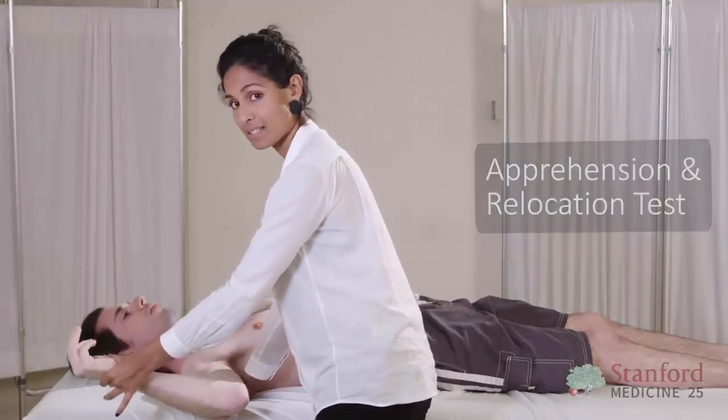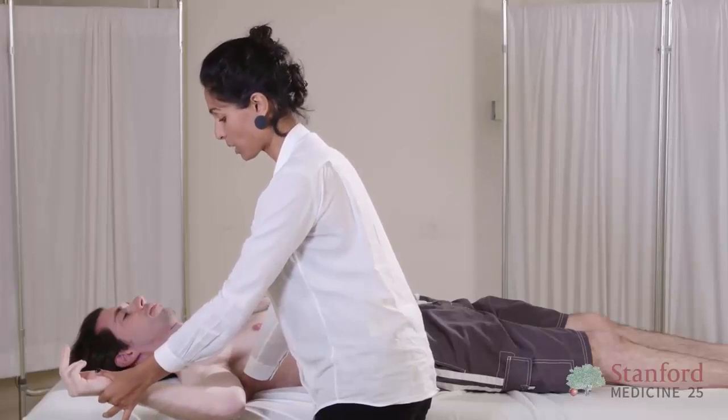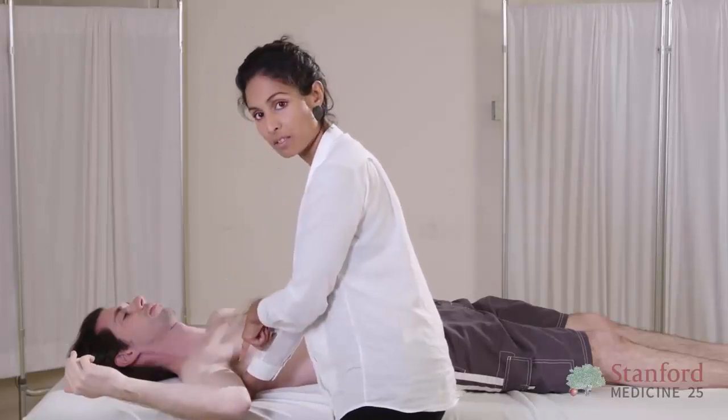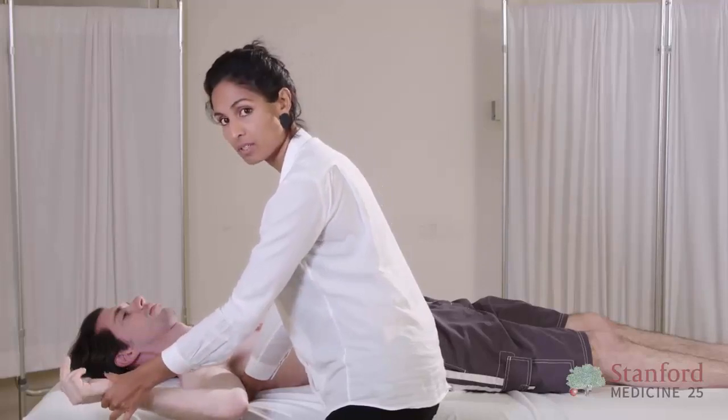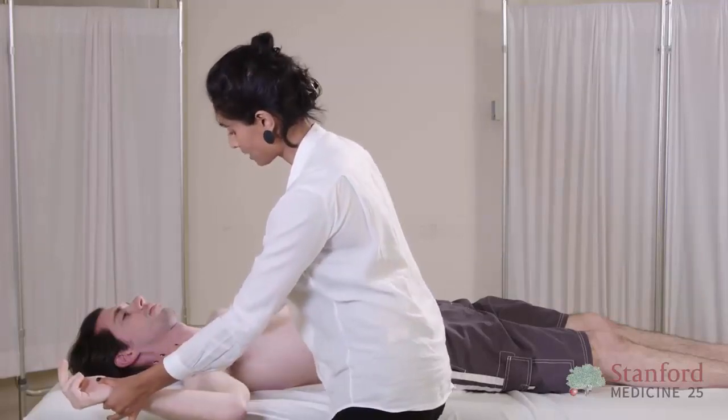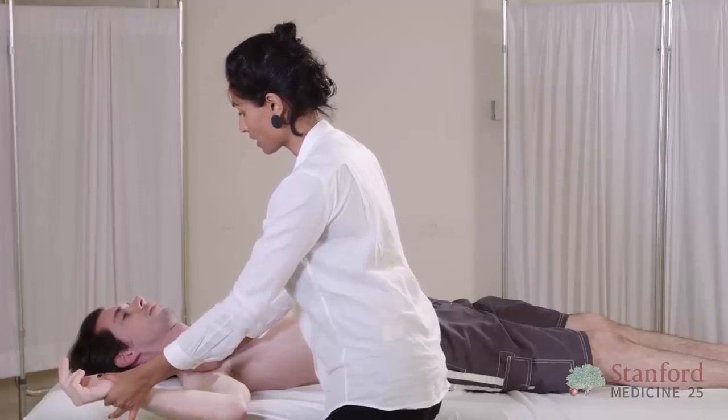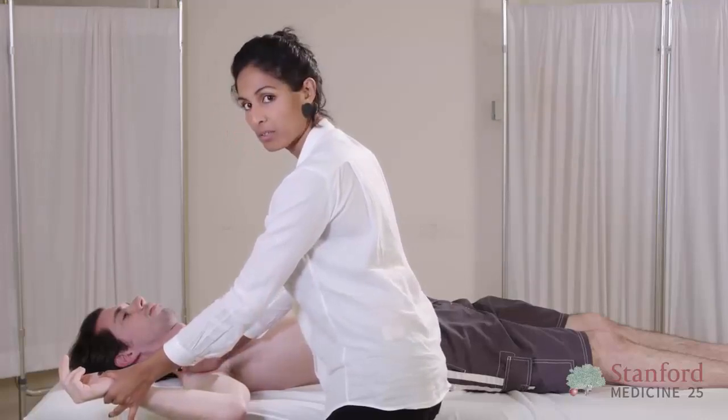Another way to assess shoulder instability is by the apprehension and relocation test. It simulates a dislocation. I apply a downward pressure with a fulcrum with my fist under the posterior aspect of the shoulder. If this causes any pain or discomfort, I then apply a downward pressure, which should hopefully reassure the patient, and the pain goes away.